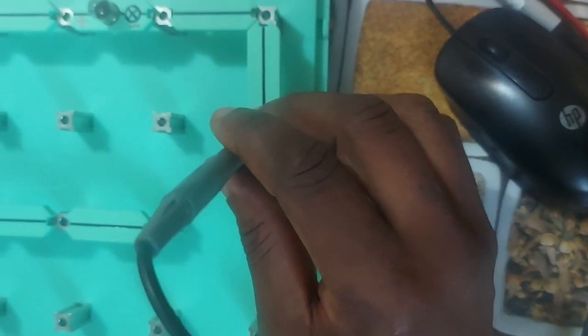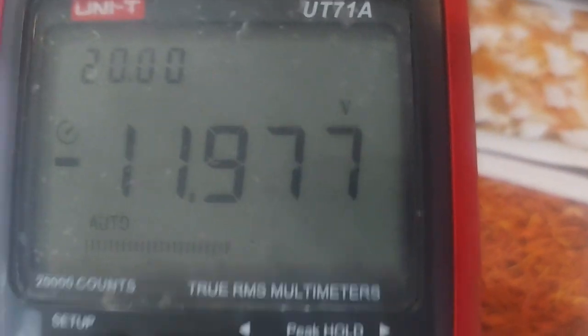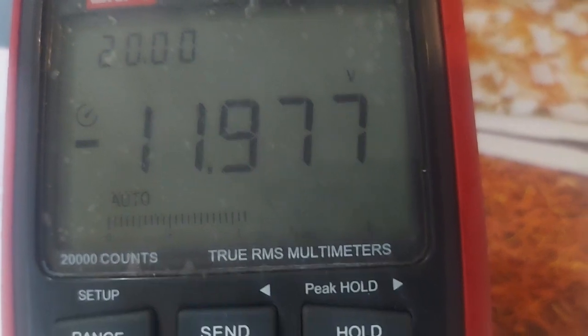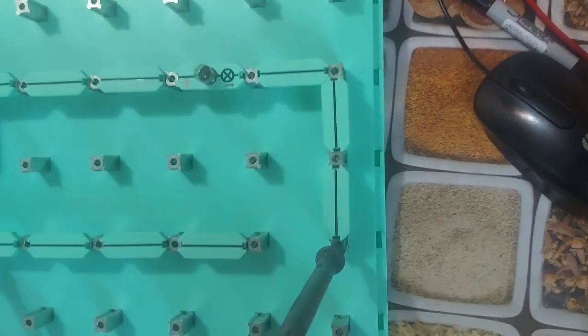I go to the next point. We have power. I come to this point. We have power. Look what is going to happen now when I move this probe.